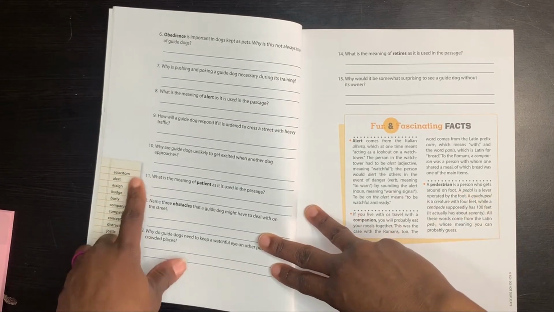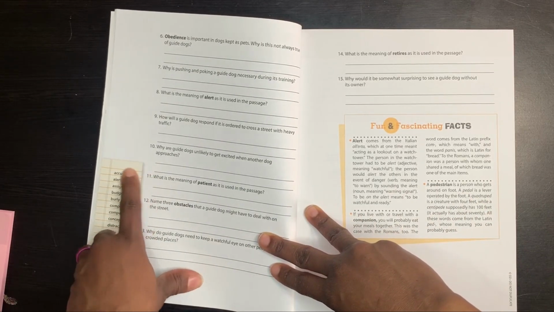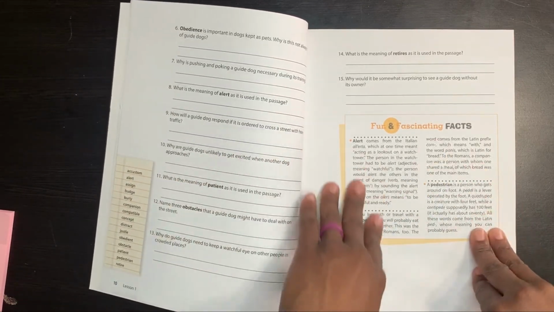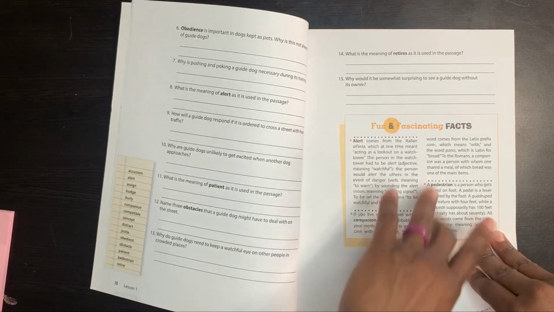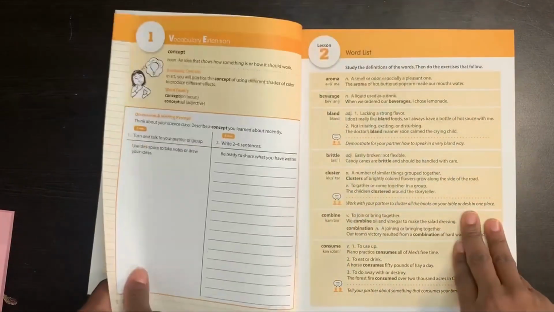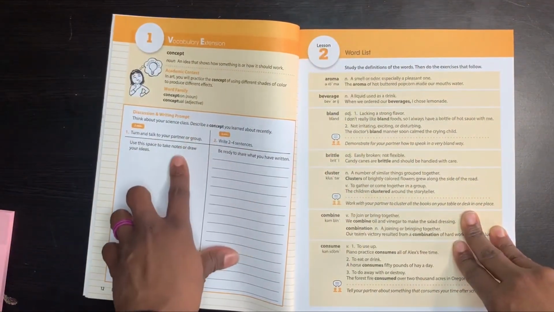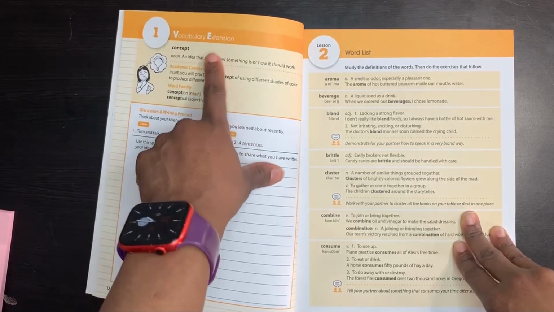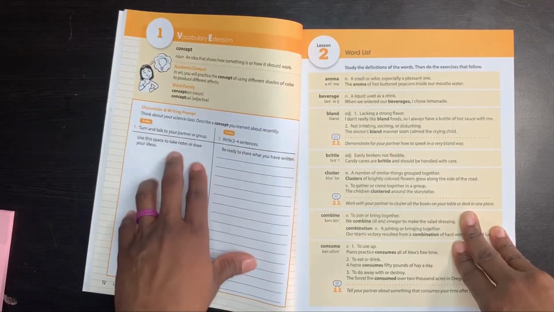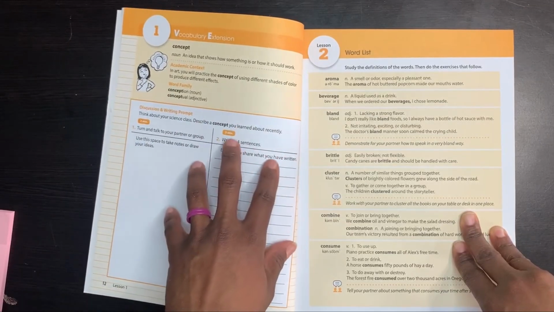My children go through, and if they use the word, they might check it off or draw a line through it. That way they know. Fun and fascinating facts gives you a few words and tells you something interesting about those. And then you go on to vocabulary extension. And here they just pick one word for your child to work on. They can do this as a group.